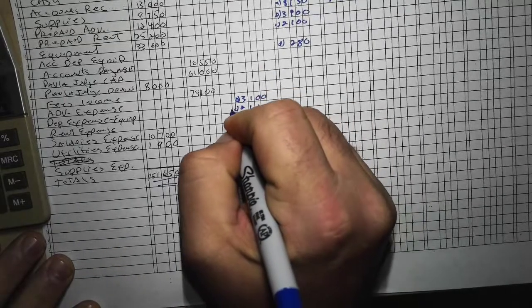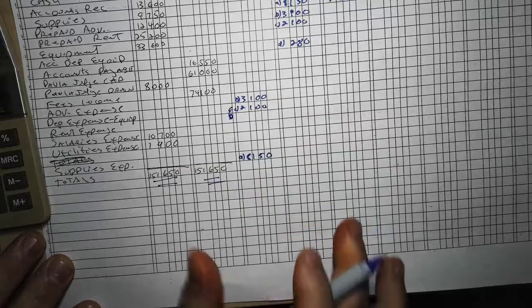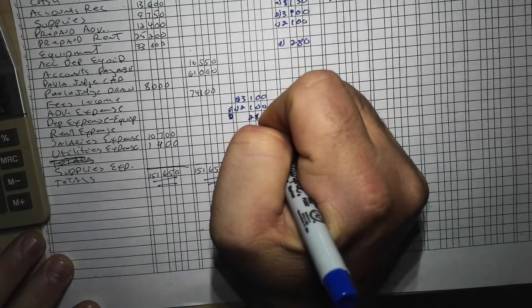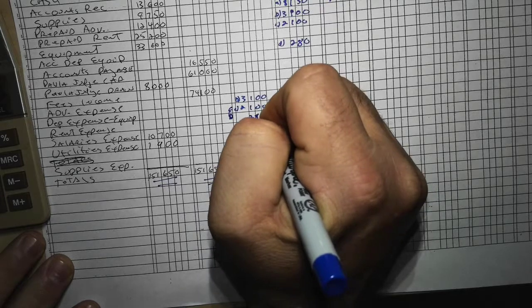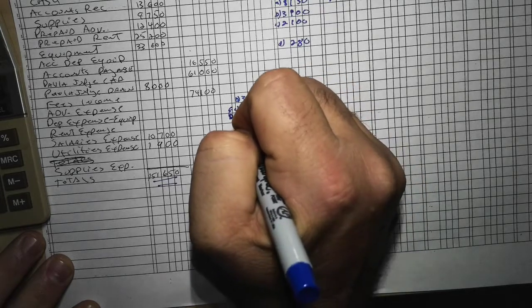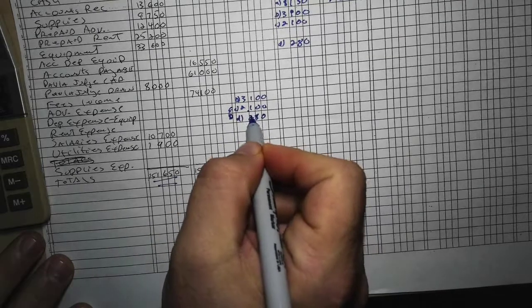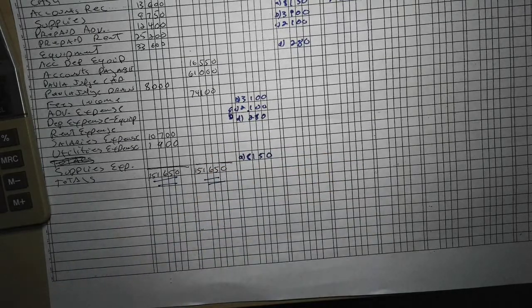This should be crisscrossed there. Sorry. The depreciation expense is 280. That should have gone there, and the rent should have gone there. But that's okay. I'll just make the arrows there, and that'll be good enough.